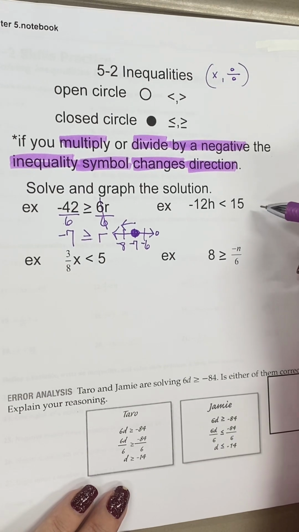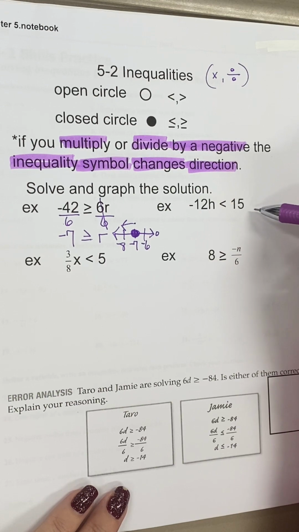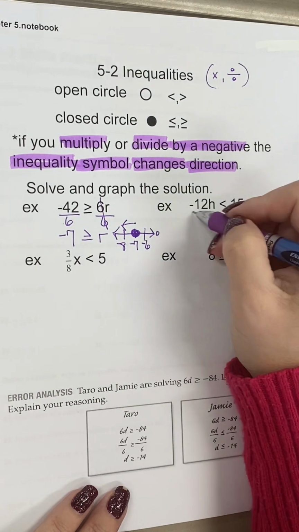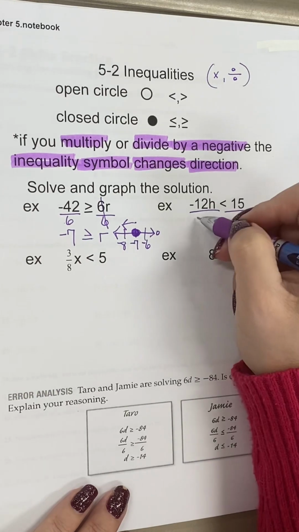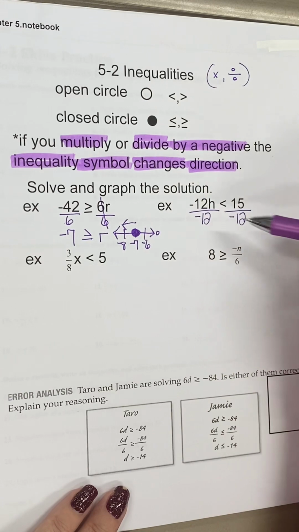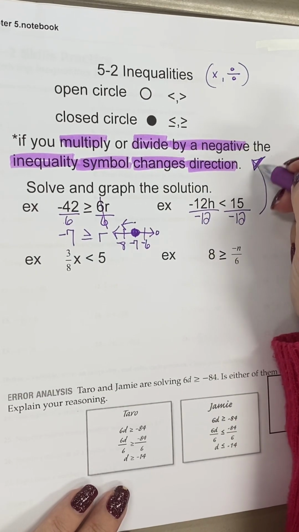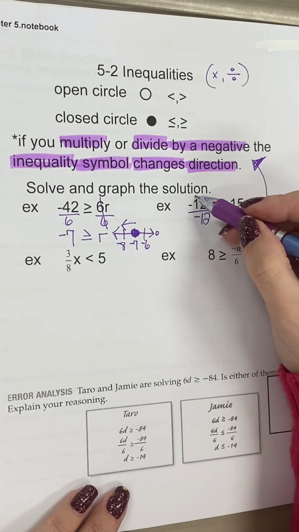Okay, problem 2. Negative 12h is less than 15. Well, we don't want negative 12h, we want h. So we're going to divide by whatever's with it. Now in this case, you can see we're dividing by negative 12. So that means this is going to be this new thing that we just talked about.